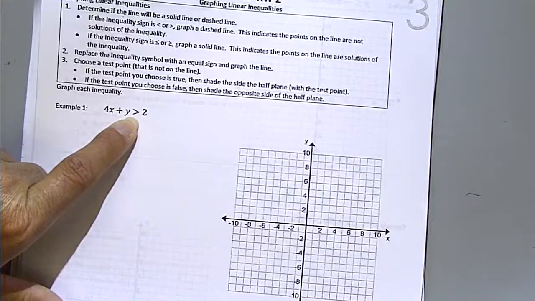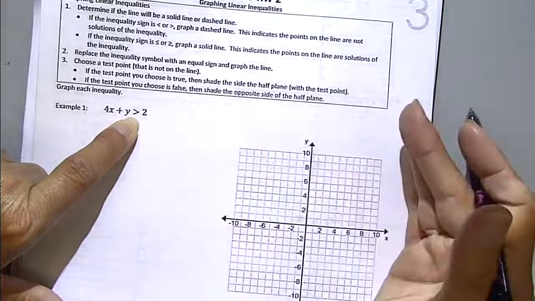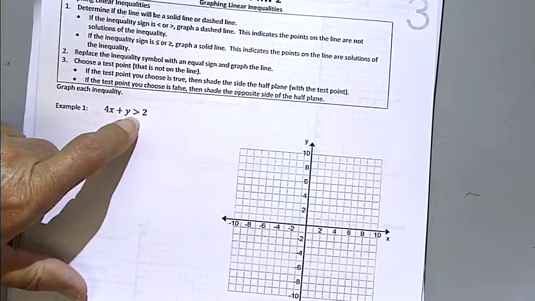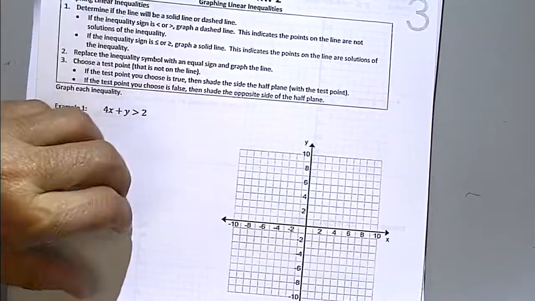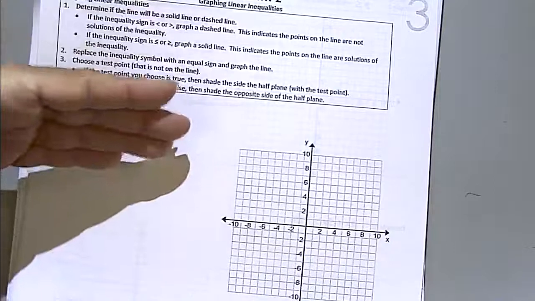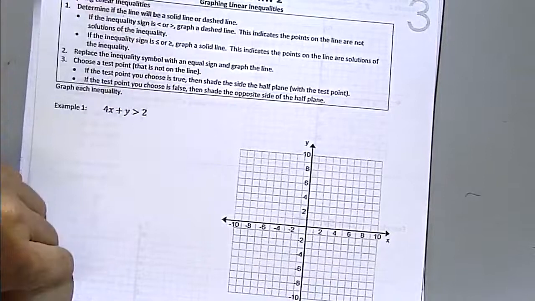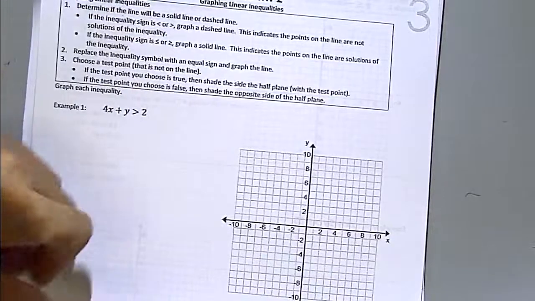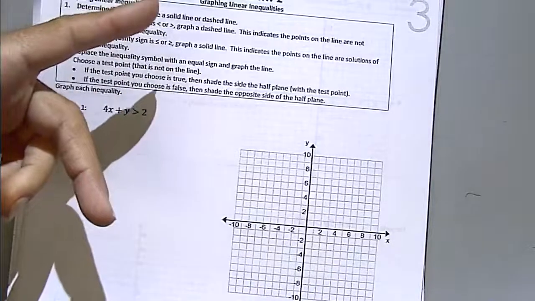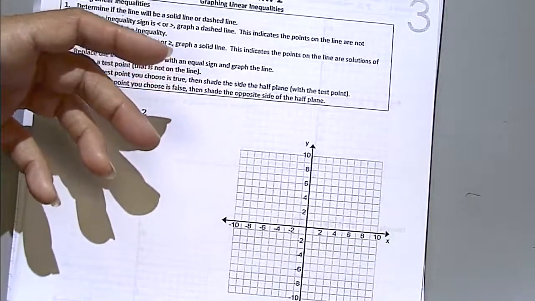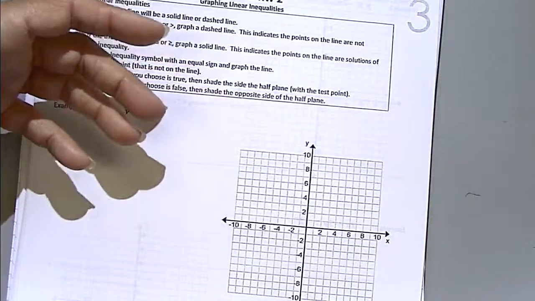Now, the other thing is you have to determine which side of that line my answers are on. Are they on the right side, the top side, or the bottom side, depending? Well, the only way to find that out is to pick a point. You pick a point on one side of the line and you check it in the equation. If the equation turns out true, then that's the side the graph is on. If the equation turns out false, then it's the other side. And what point do you choose? Guys, make your life easy. Choose 0, 0, okay? It will make your math so much simpler.